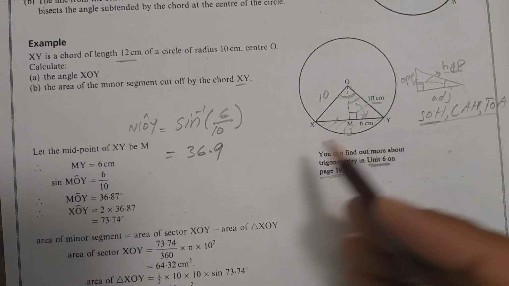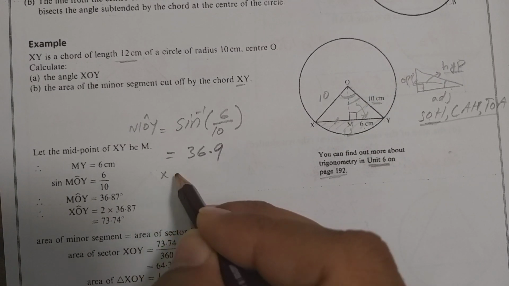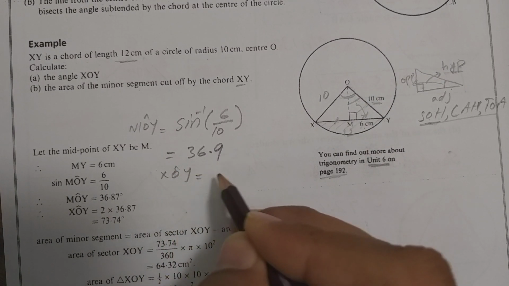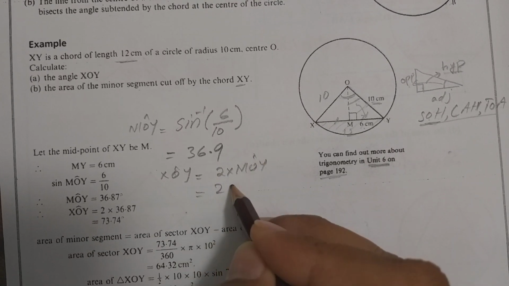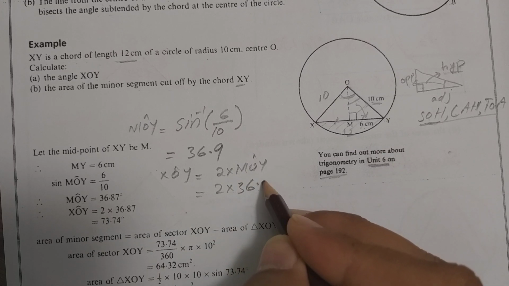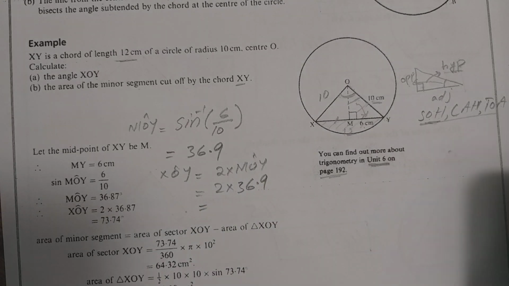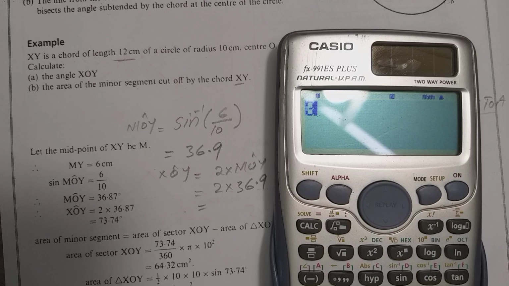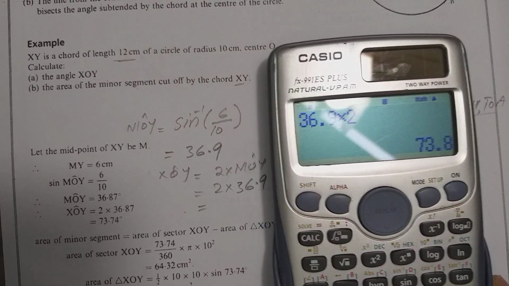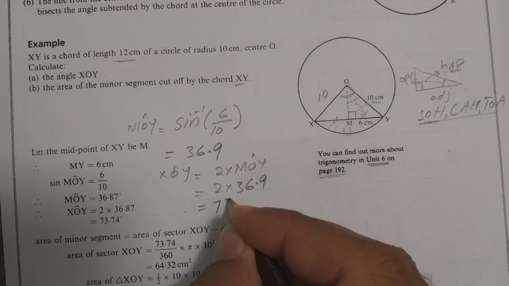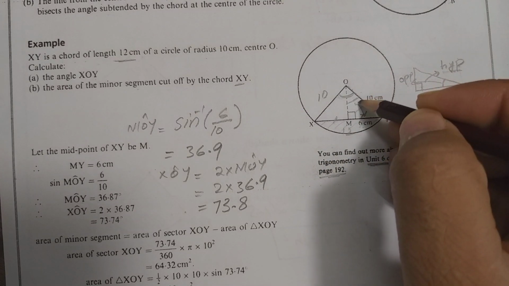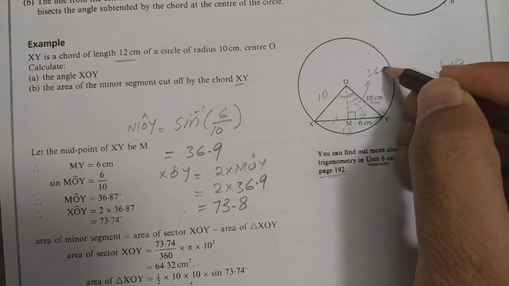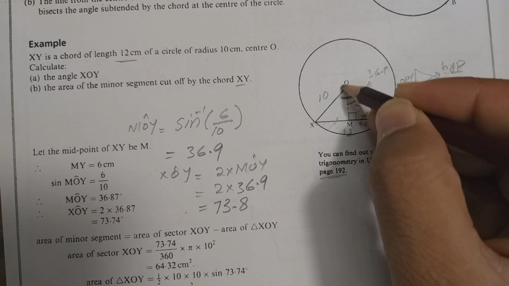So for this complete angle, we need to find XOY, which is equal to 2 times MOY. So MOY equals 36.9. When you multiply, 36.9 times 2, you find the answer, which is 73.8. So 73.8 is the complete angle, because this angle is 36.9 and the complete angle is 73.8.